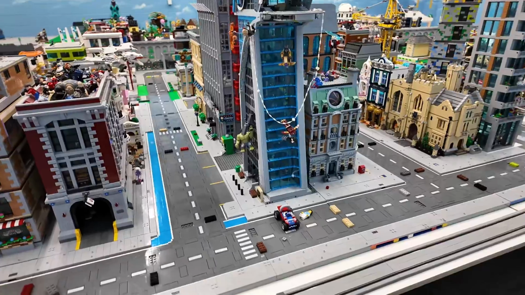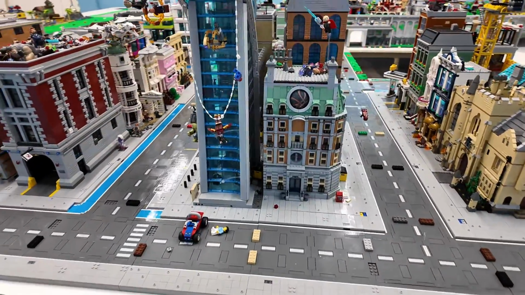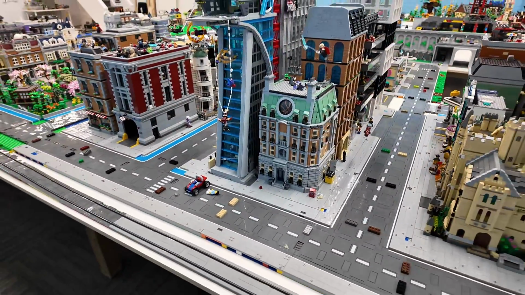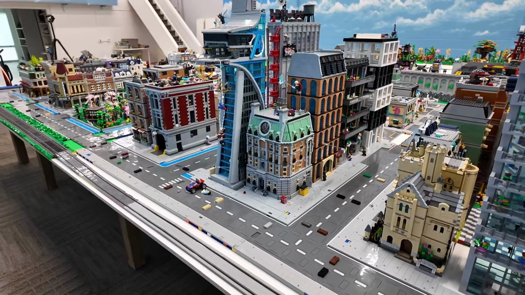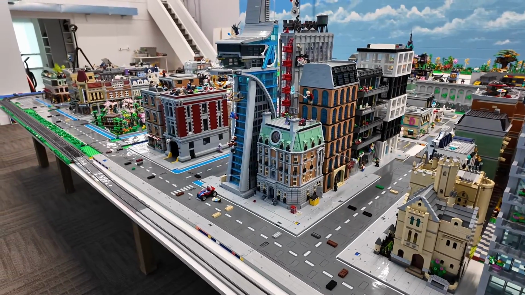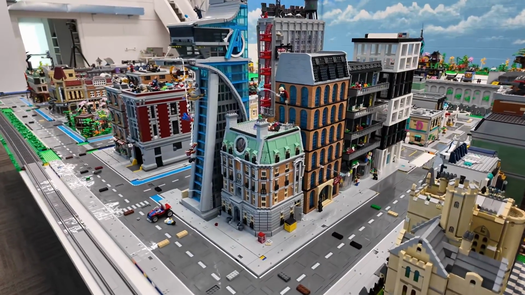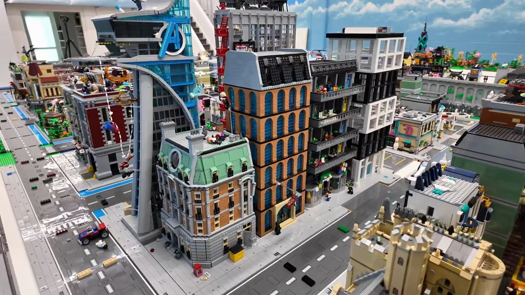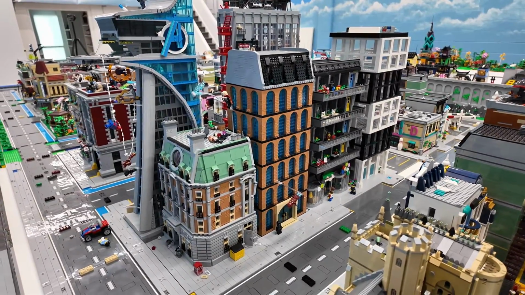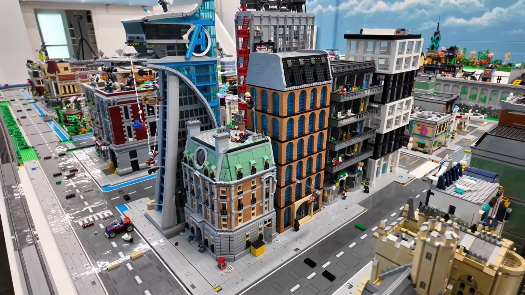Then there is the Sanctum Sanctorum beside the Avengers Tower. I know that's not how it is in real life, but this is Lego. We'll try to remember that. Then there's also my custom skyscrapers here beside those ones. So all the skyscrapers grouped together.